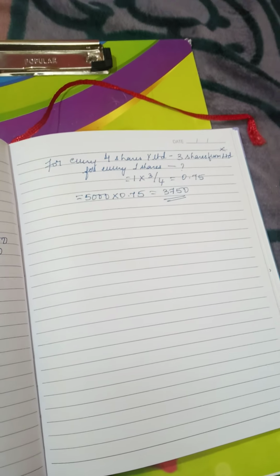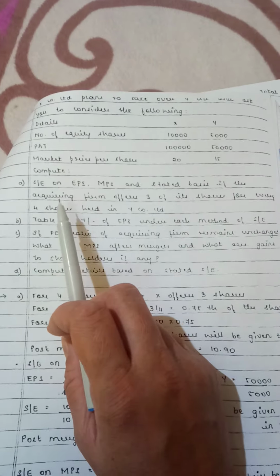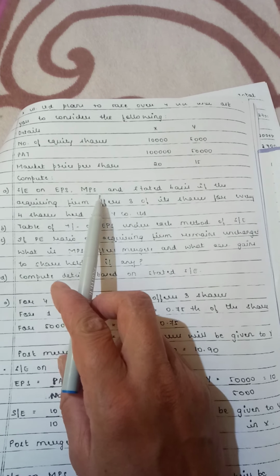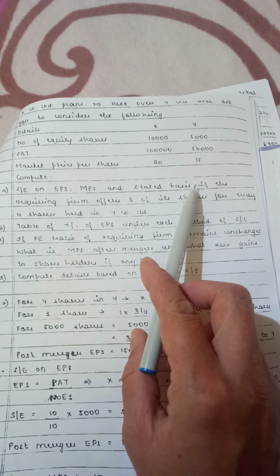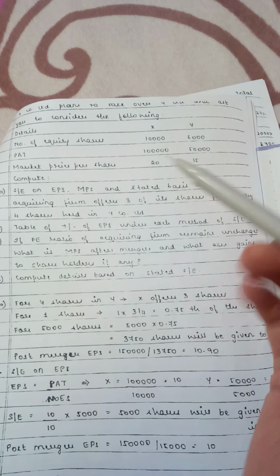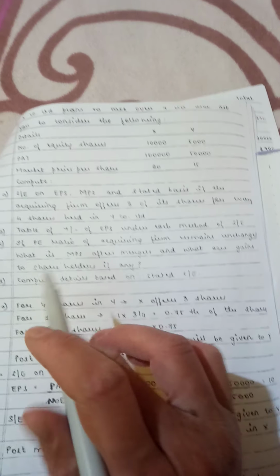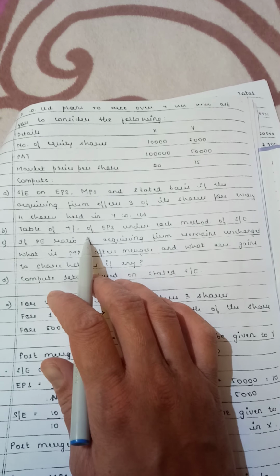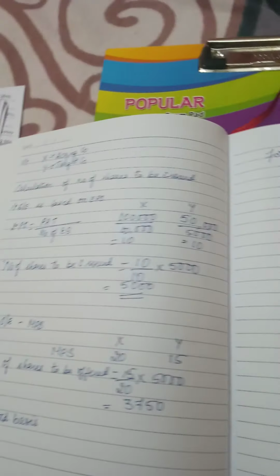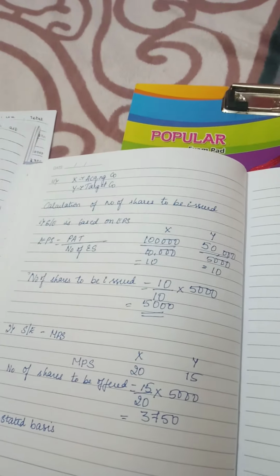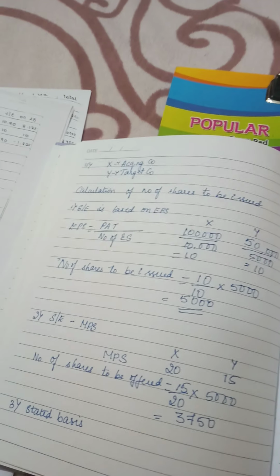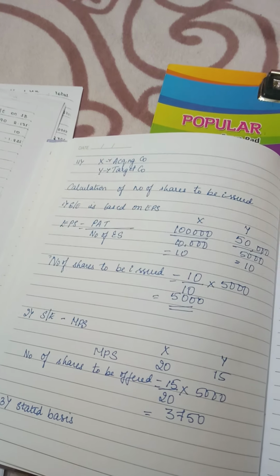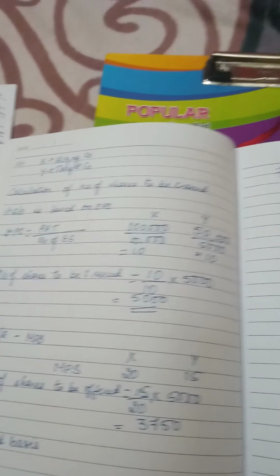Now girls, we have calculated the solution for the first question, share exchange on the basis of EPS, MPS and the stated basis, and the number of shares to be offered in each case. Look at the second question: table showing accretion or dilution of EPS under each method of share exchange. Now if these shares are offered, whether it is beneficial to the company and the shareholders, or it is disadvantageous, is what you need to calculate now.